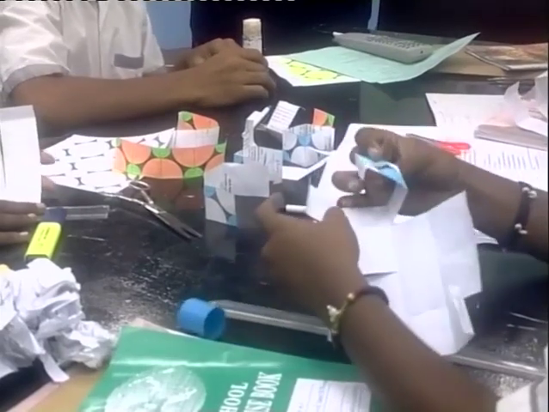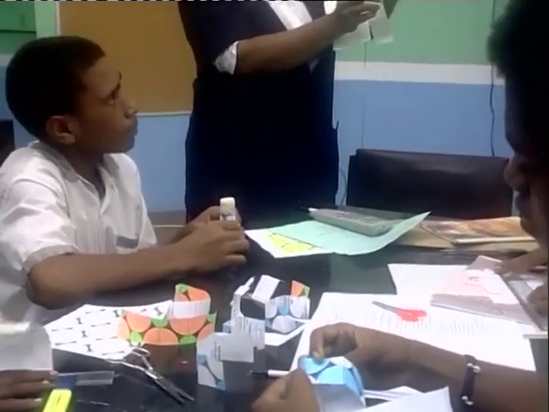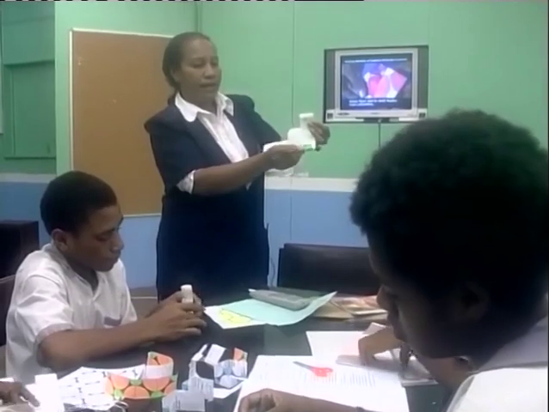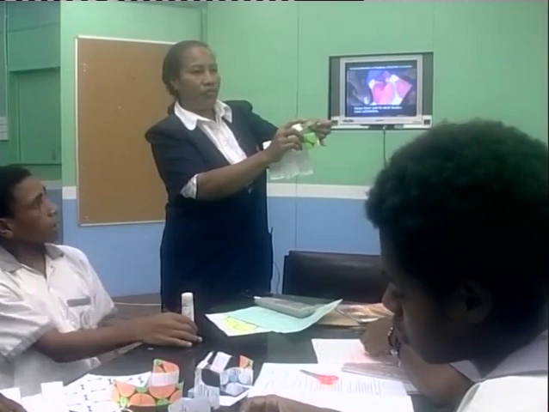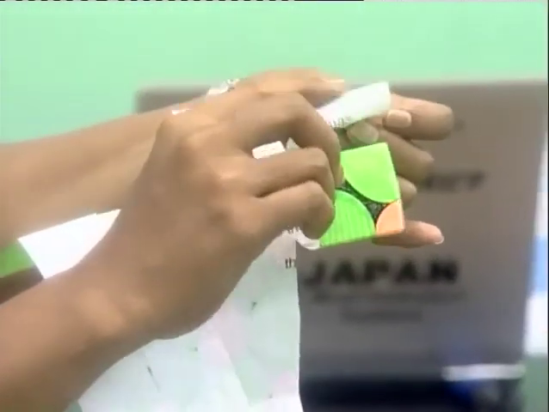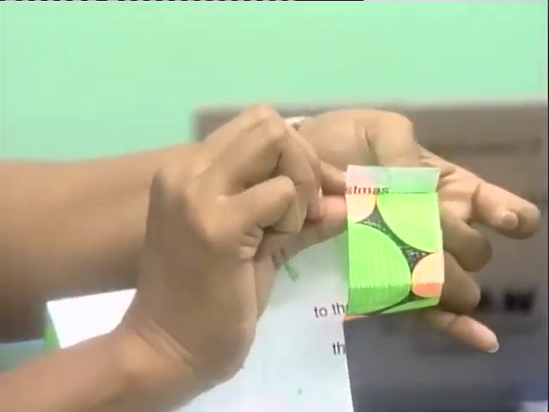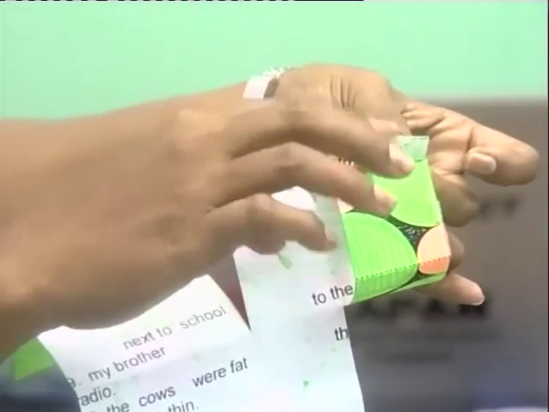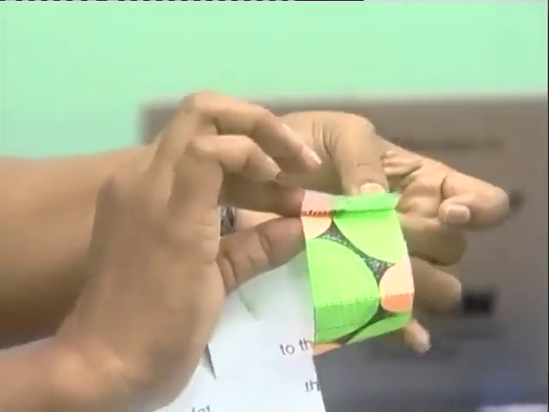Alright class, if you are still lost looking here, this student has glued this part, and you bend it over and you will see an overlap here. You don't glue where the overlap is, no, you leave the overlap loose and you go below that and you glue so you can have this overlap on its own. Is that clear? Right?